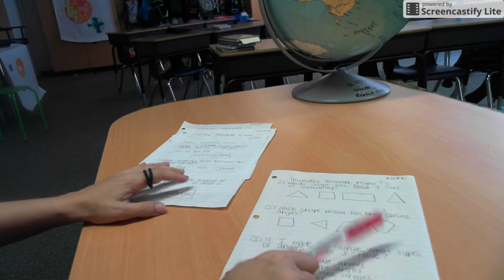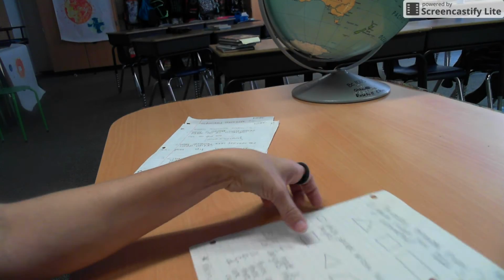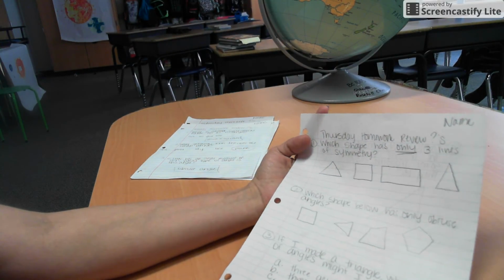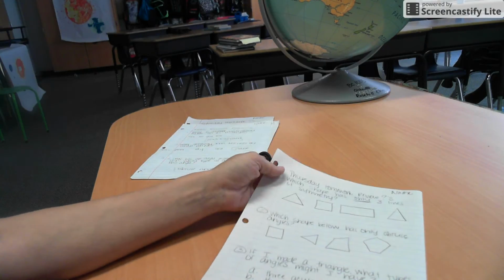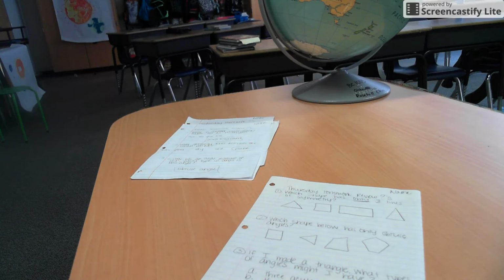All right, so what we're going to do is go through and check Thursday's homework. So if you have not done Thursday's homework yet, you need to pause. You need to do Thursday's homework, and then you can come back and check it. Do not just circle the answers with me. That's not going to help you at all, okay?